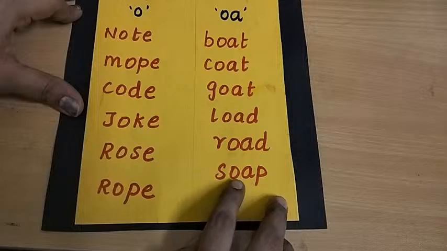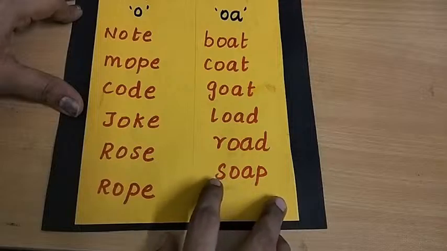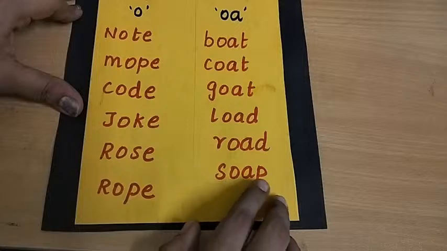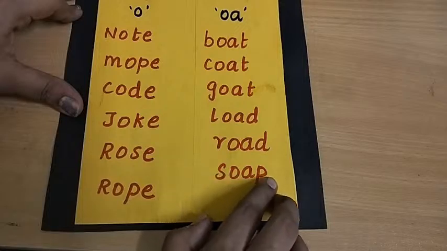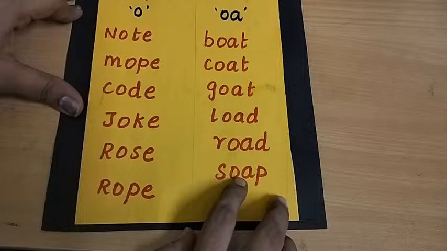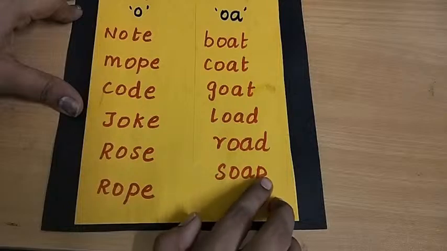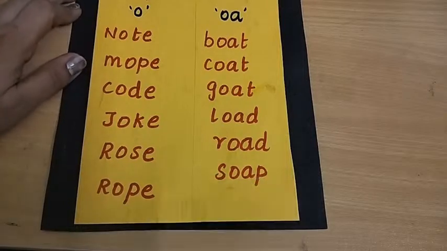The next word, SOAP. The same OA here. So you have to say O as longer. That is S, O, P. Soap. Soap. So this is the way you have to say the longer O vowel words.